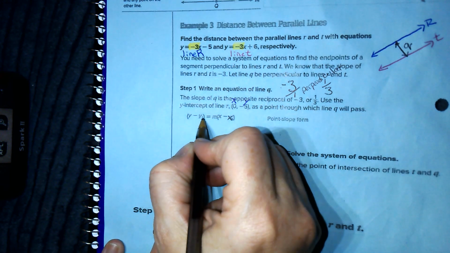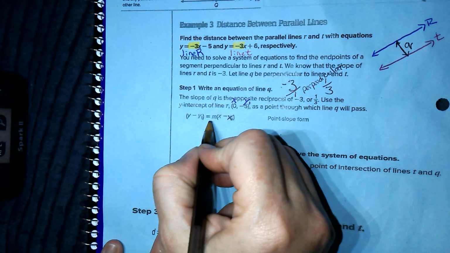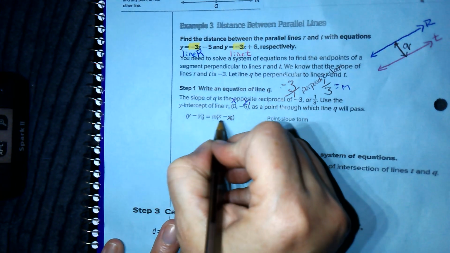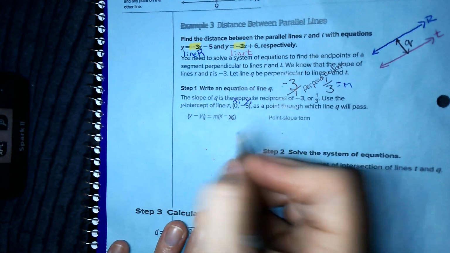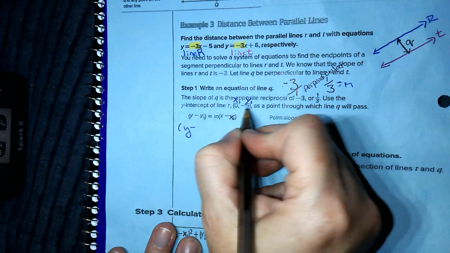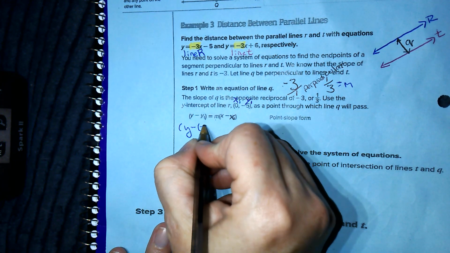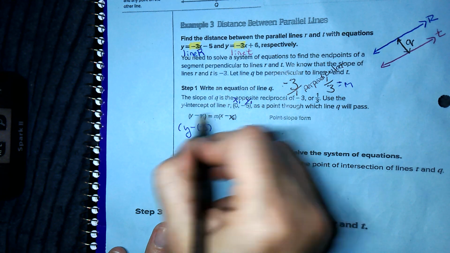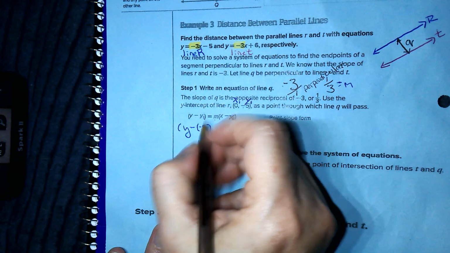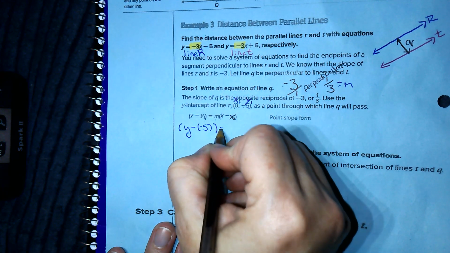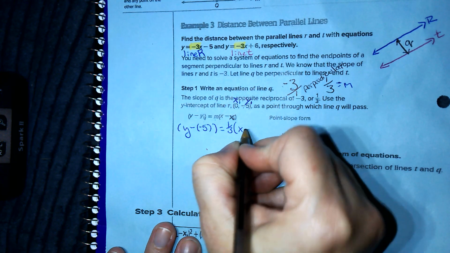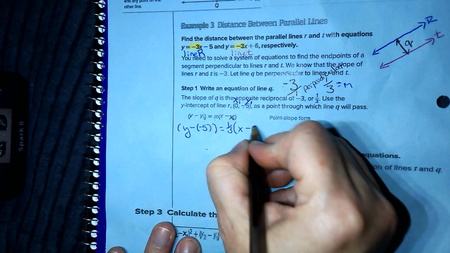So y minus y1 equals m, which is our slope, m times x minus x1. All right, let's fill it in. So y minus y1. Okay. Remember, this negative sign does not cover, that minus does not cover that negative. All right, and that equals my slope, 1/3 times x minus 0.